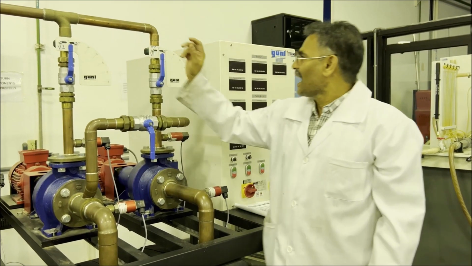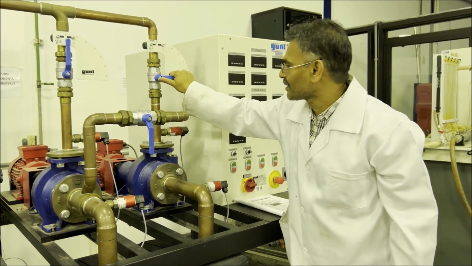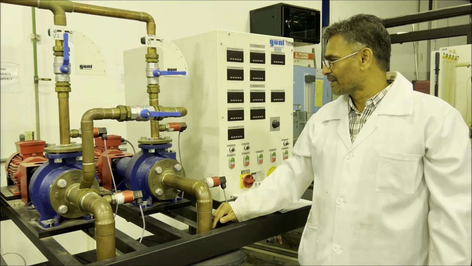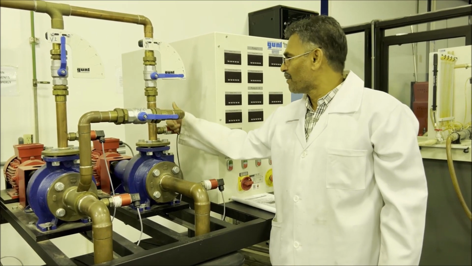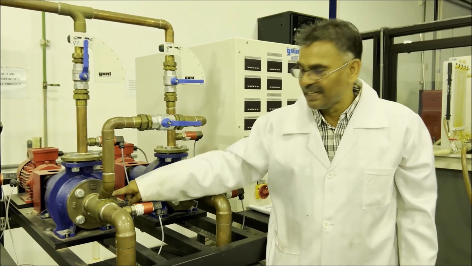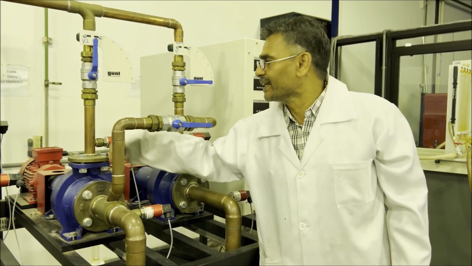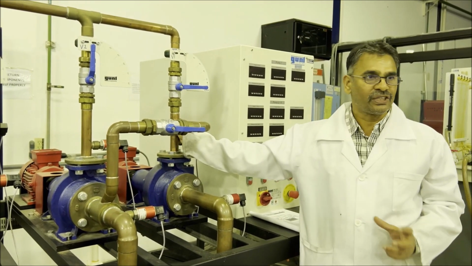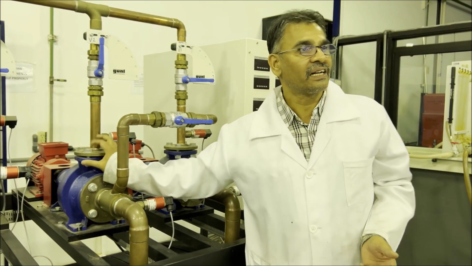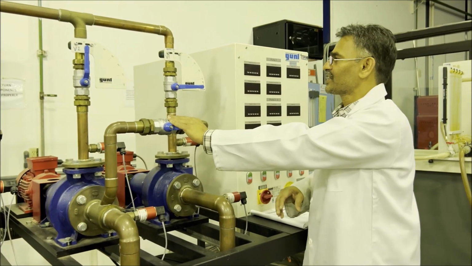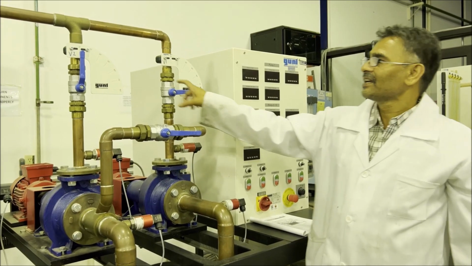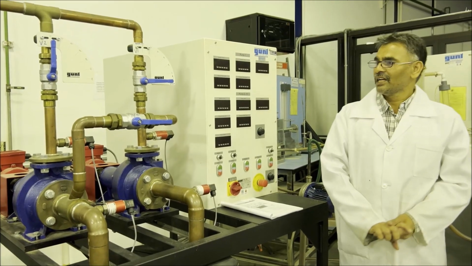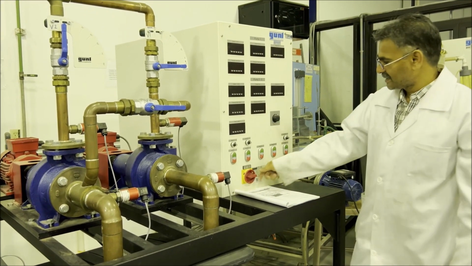Then I will make this close and this open. Now water is coming from here. It is pumped here, then mixed with the inlet and then it is going here. So series. The water velocity is increased here and again here. So keep V6 open and V1 close, V2 open, and all are open. So this is called series. At the beginning I will start, make the switch on.